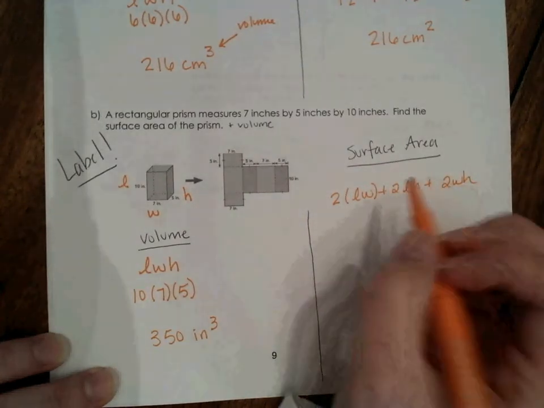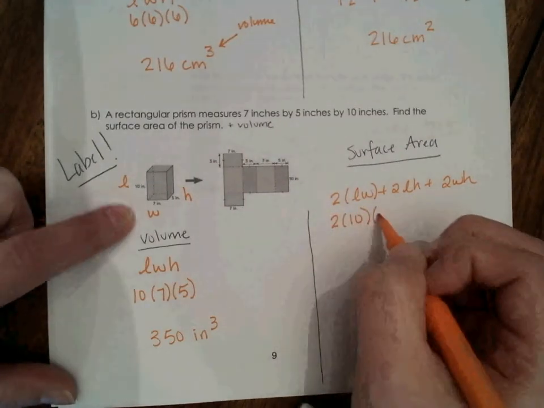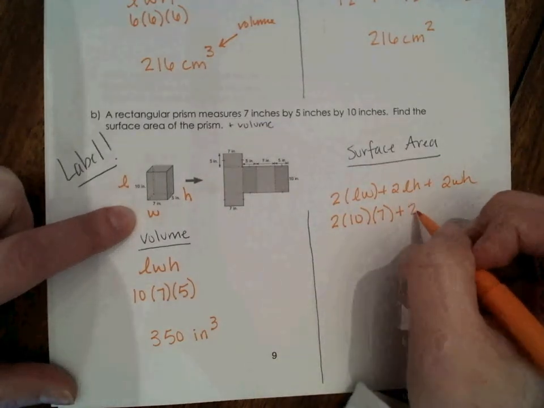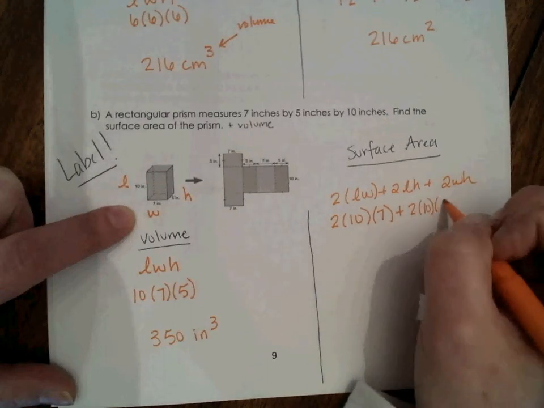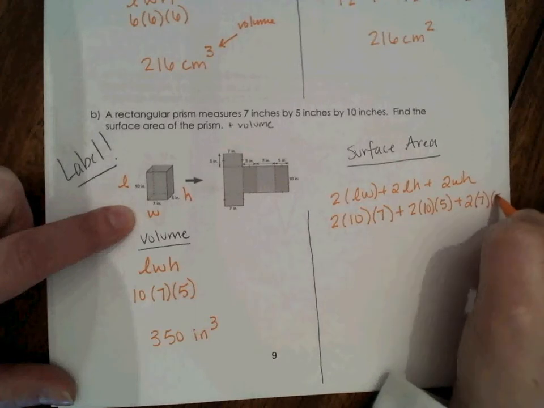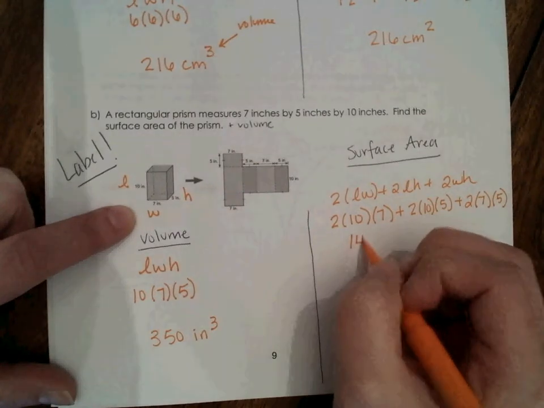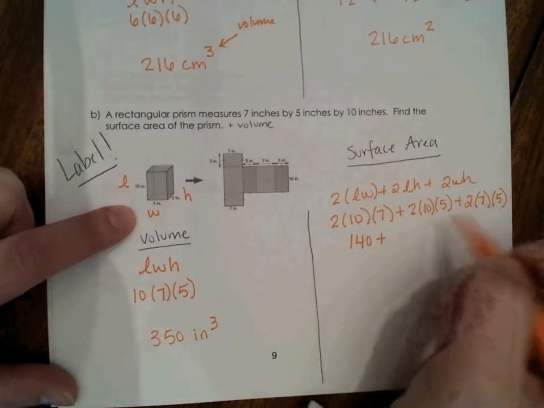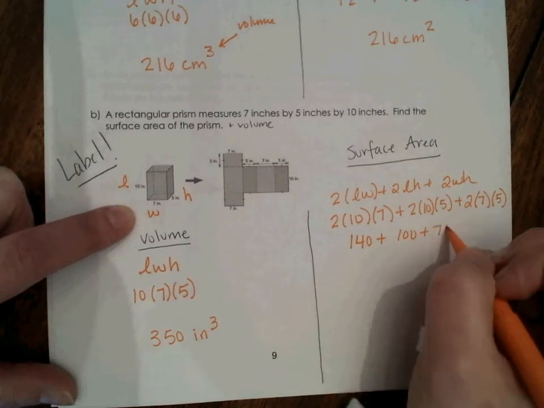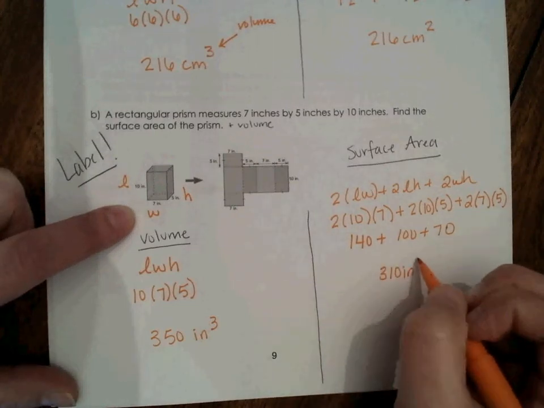So when I plug them in, I'm going to do 2 times, I use 10 for my length and I use 7 for my width, making sure that I plug them in correctly, plus 2 times, once again, 10 for my length and 5 for my height, plus 2 times 7 for my width and 5 for my height. 2 times 10 times 7 gives me 140, plus 2 times 10 times 5 gives me 100, plus 2 times 7 times 5 gives me 70. Plugging them all in, I get 310 inches squared.